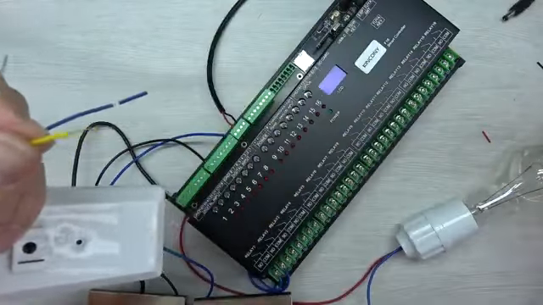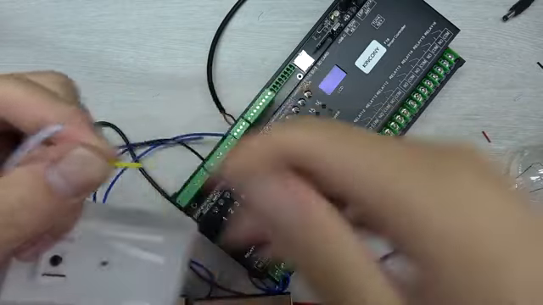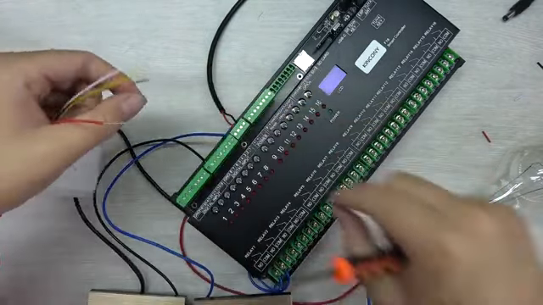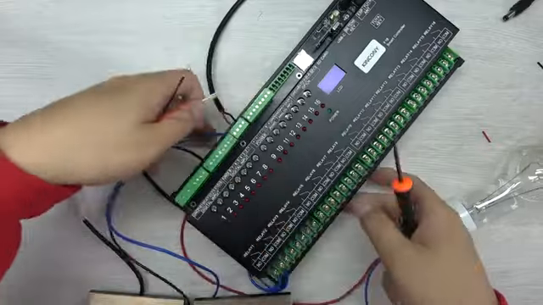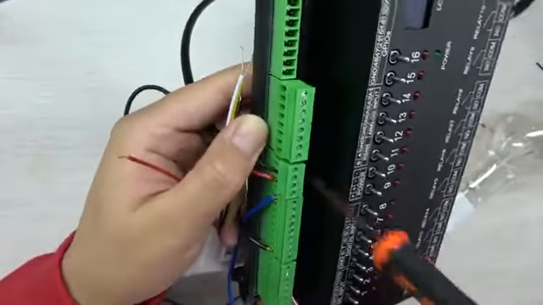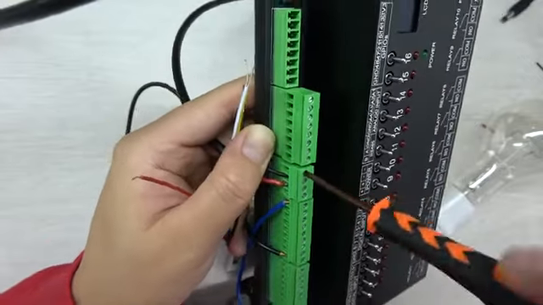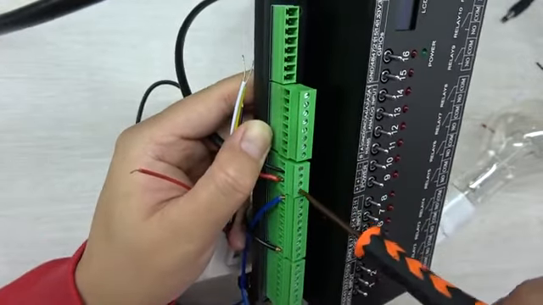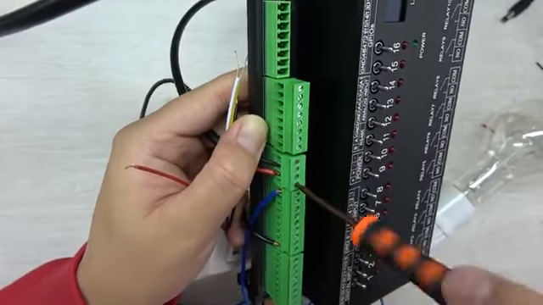Okay, I will connect it. This is ground, and this is power 12 volt.